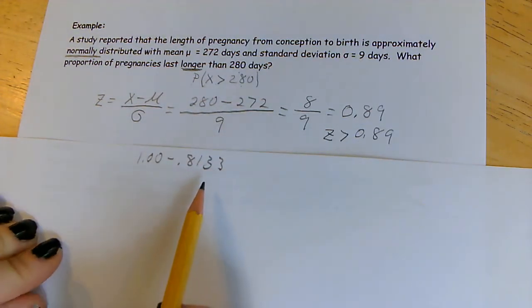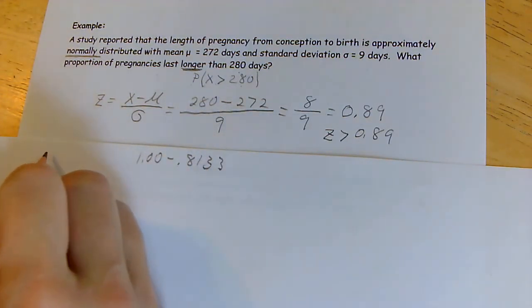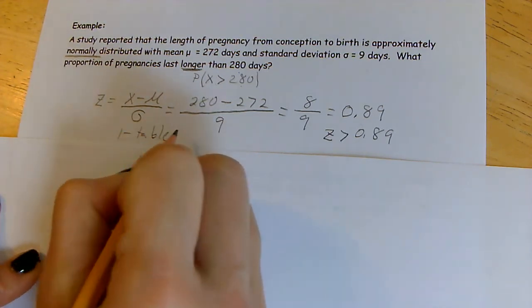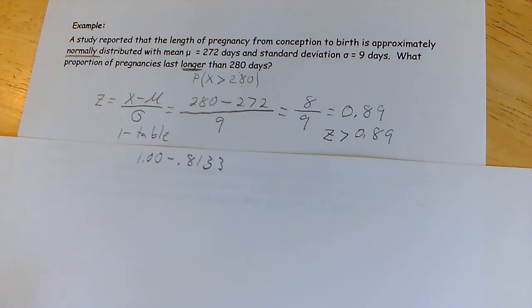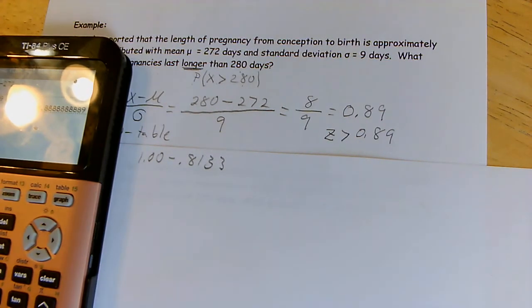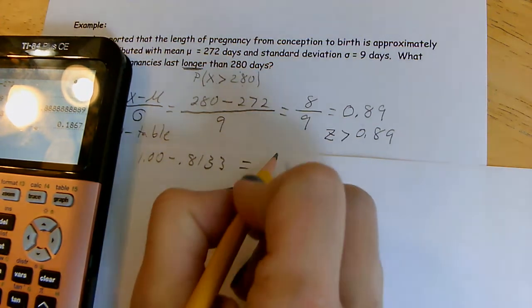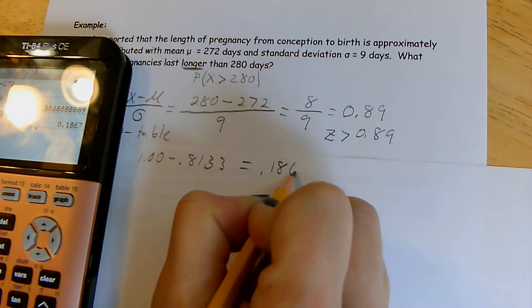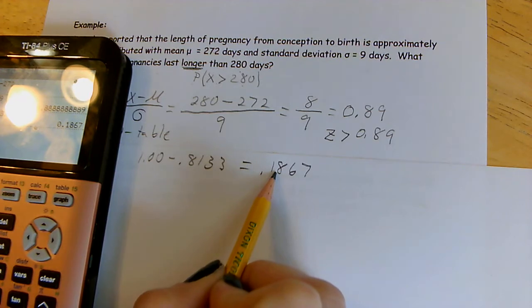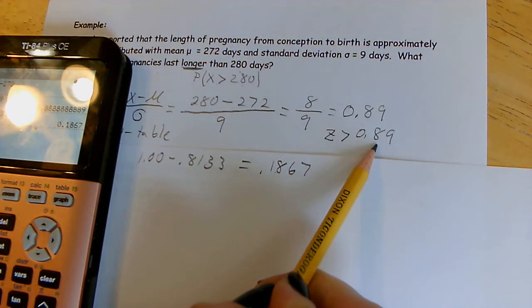So because I want to the right of, I need to take 1 minus my table reading. 1 whole minus 0.8133 gives me 0.1867. So that's the area under the curve shaded to the right of this z-score.